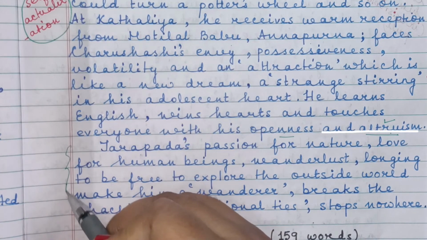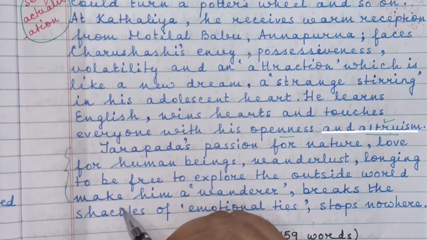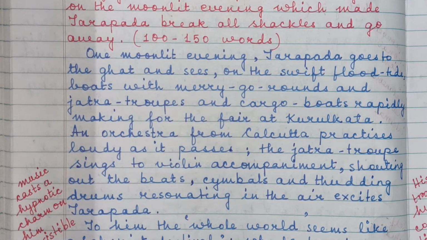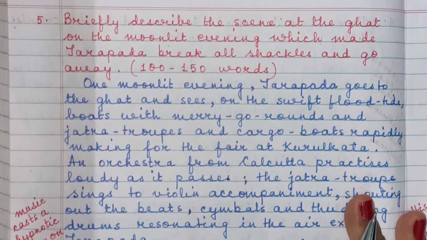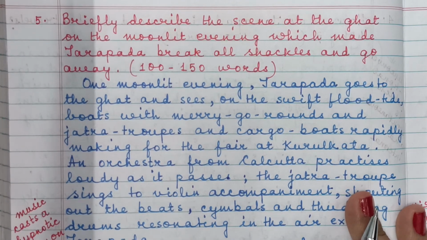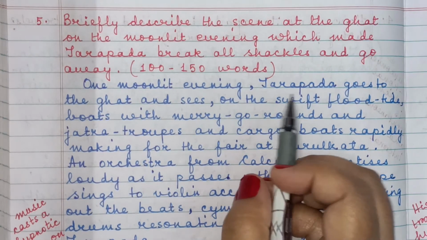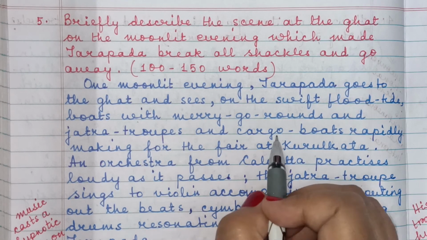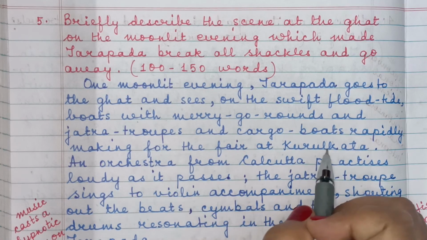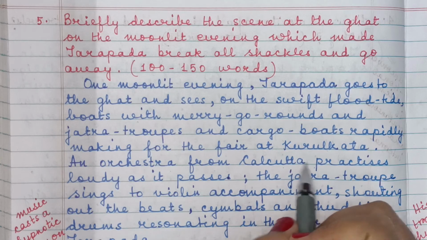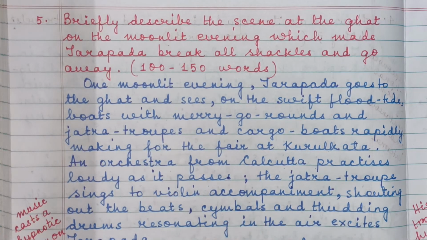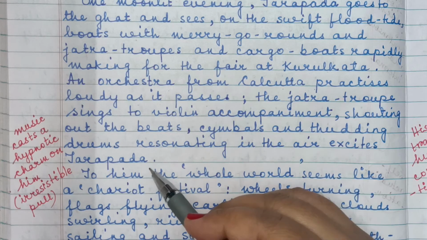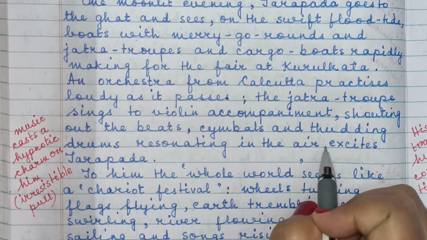This is the second part of the question. How was Tarapodo influenced by his travels and why? Briefly describe the scene at the ghat on the moonlit evening, which made Tarapodo break all shackles and go away. One moonlit evening, Tarapodo goes to the ghat and sees on the swift flood tide boats with merry-go-rounds and jatra troupes and cargo boats rapidly making for the fair at Kurulkata. An orchestra from Calcutta practices loudly as it passes. The jatra troupe sings to violin accompaniment, shouting out the beats. Cymbals and thudding drums resonating in the air excite Tarapodo.